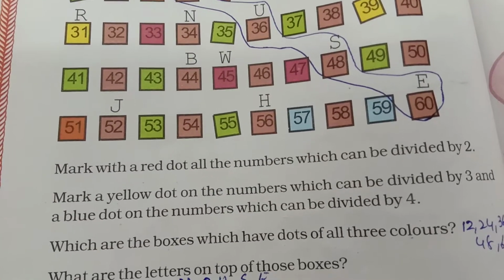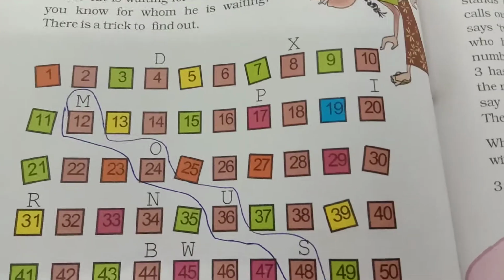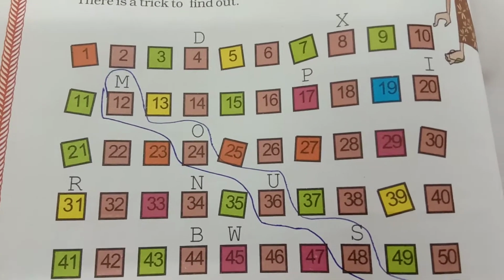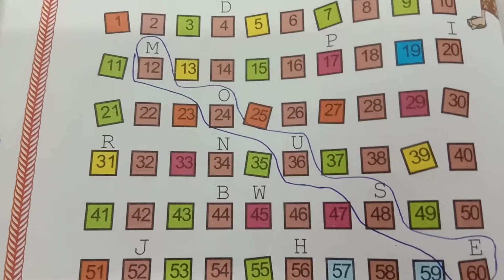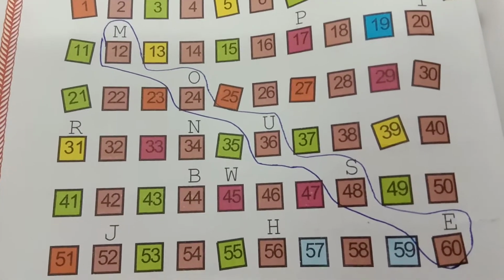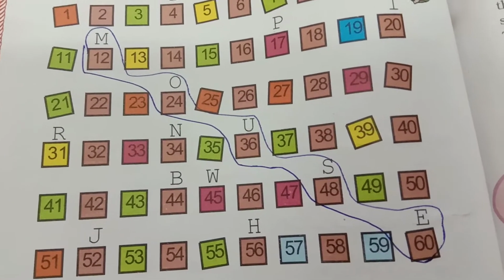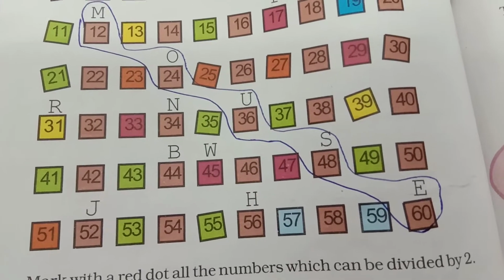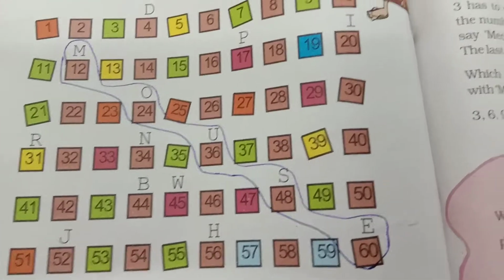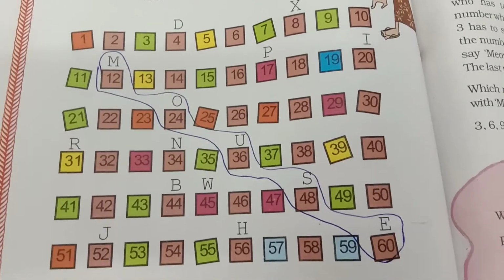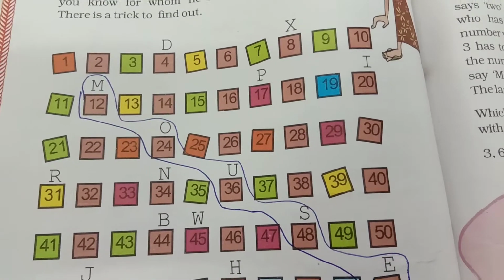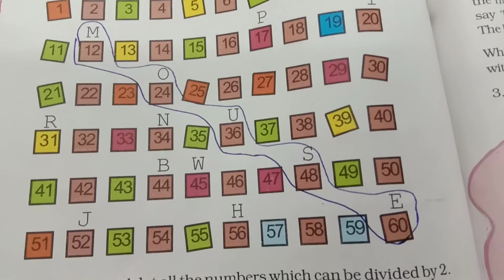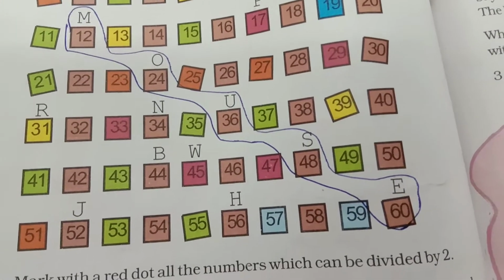Next, mark a yellow dot on the numbers which can be divided by 3 and a blue dot on the numbers which can be divided by 4. So we should put a yellow dot on the numbers which are divisible by 3, that is multiples of 3, such as 3, 6, 9, 12, 15, 18, 21, 24, 27, 30, 33, 36, 39, 42, 45, 48, then 51, 54, 57 and 60. Next we have to put a blue dot on the numbers which are divisible by 4. So that is multiples of 4, such as 4, 8, 12, 16, 20, 24, 28, 32, 36, 40, 44, 48, 52, 56 and 60.